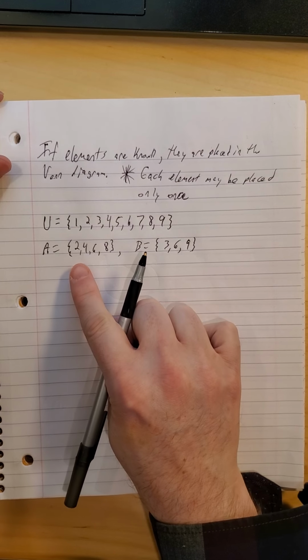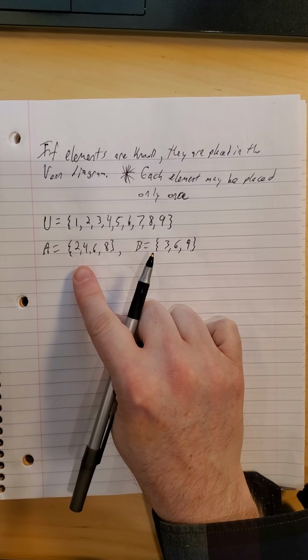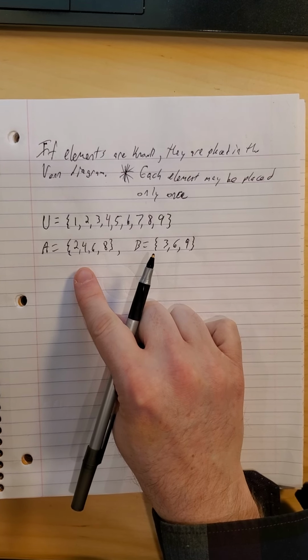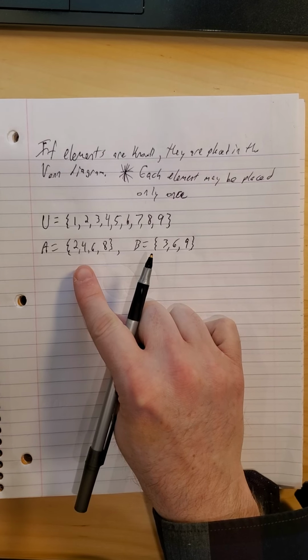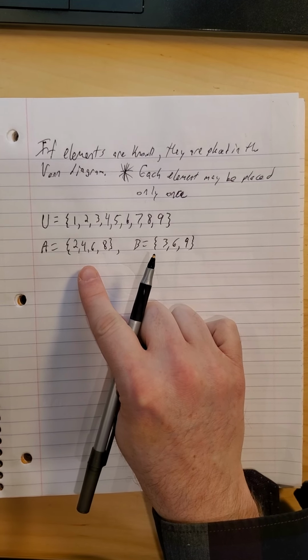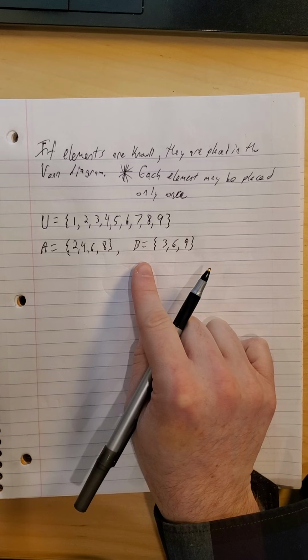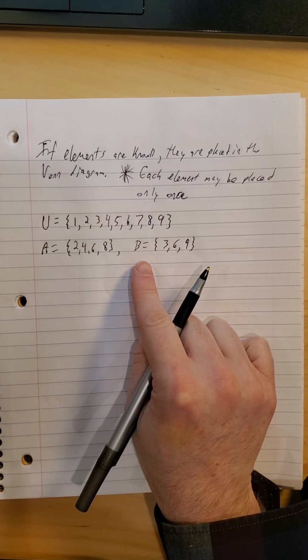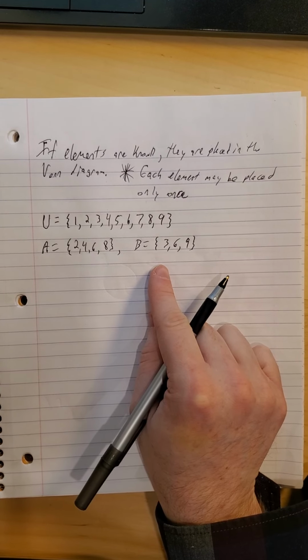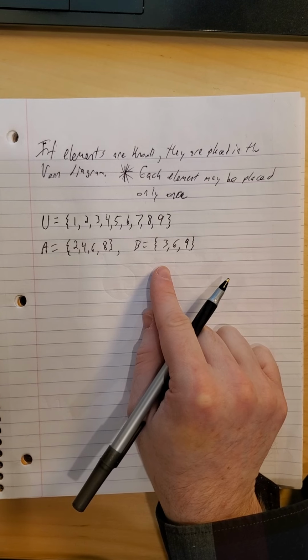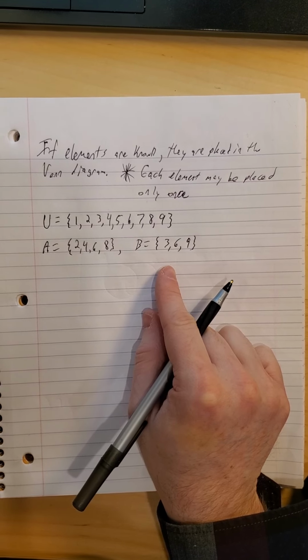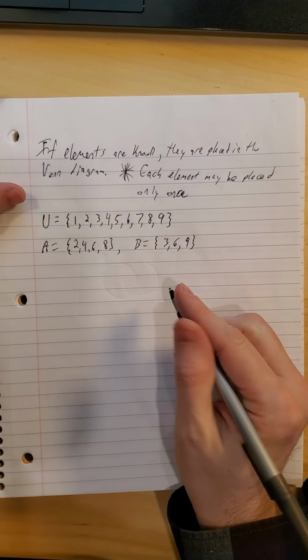So if we were going with the set builder version, A would be a set of all x such that x is a single digit multiple of 2 within the counting numbers, and B would be the set of all x such that x is a single digit counting number that is a multiple of 3.